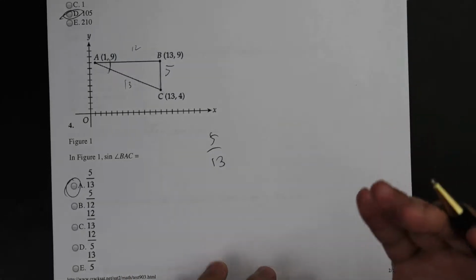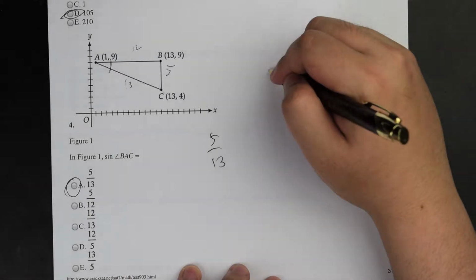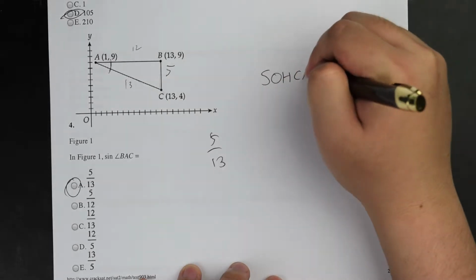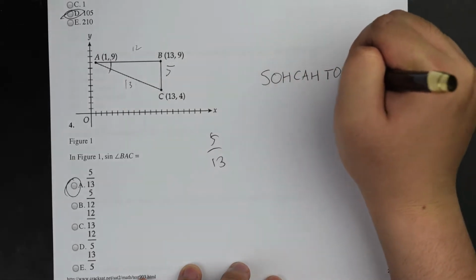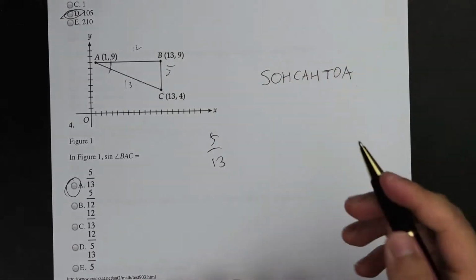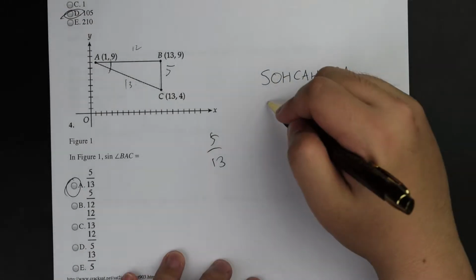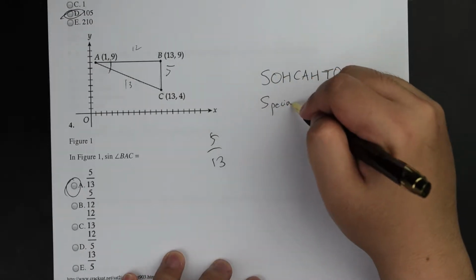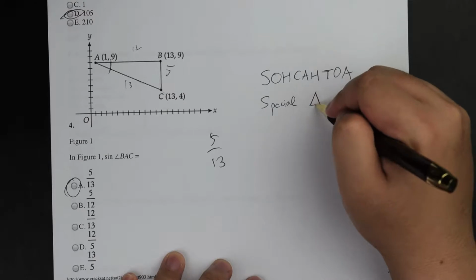For this question specifically, the important skill you need to understand is this concept called SOHCAHTOA, an acronym that helps us understand how to do this. There's two strategies I use. I use SOHCAHTOA and I also use a strategy called special triangles. So I do want to point them out before I continue.